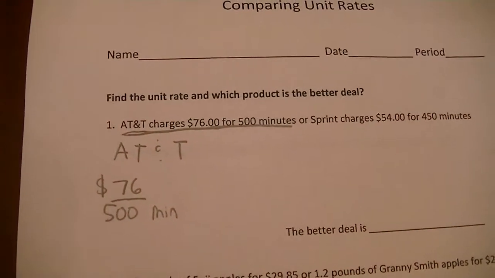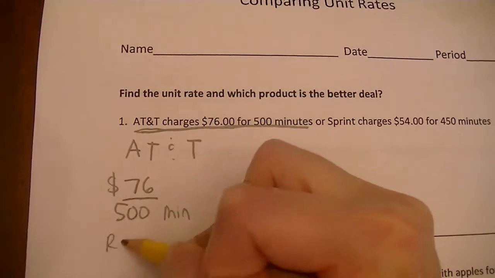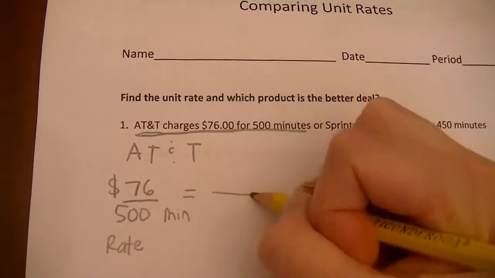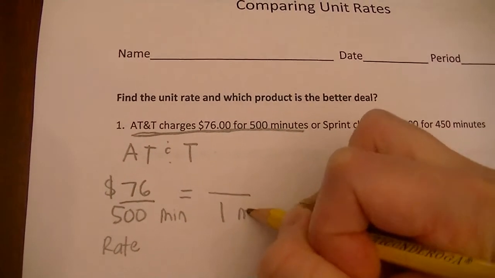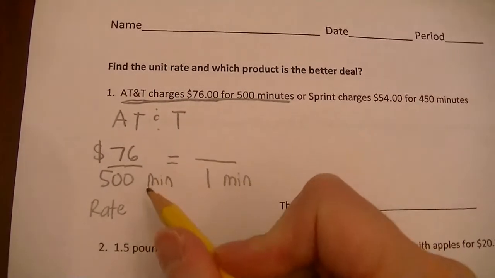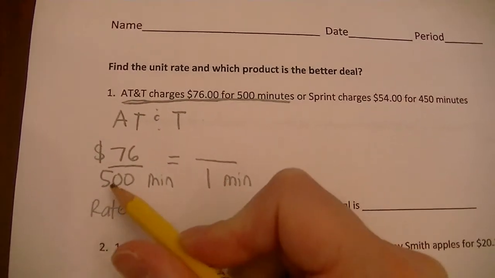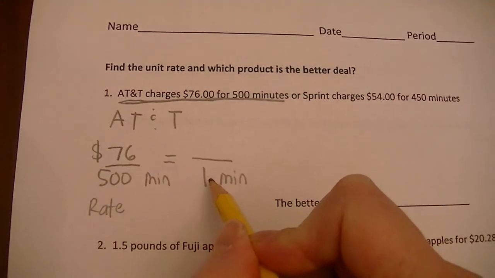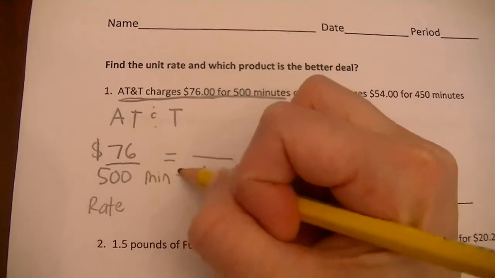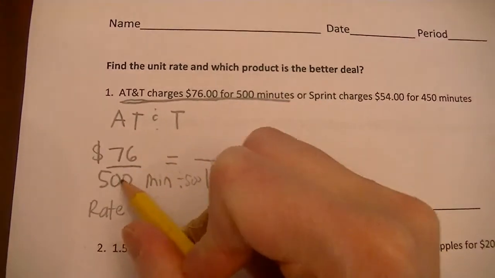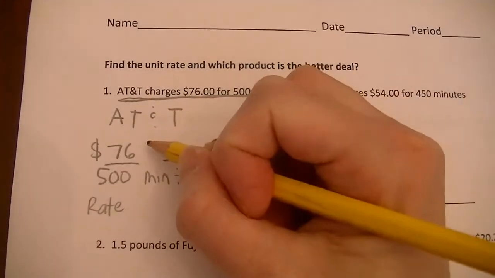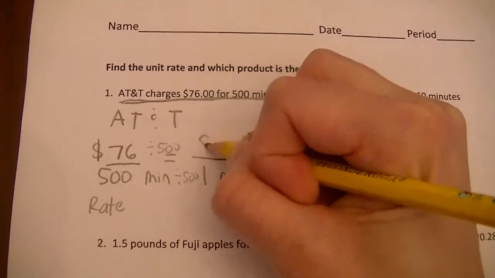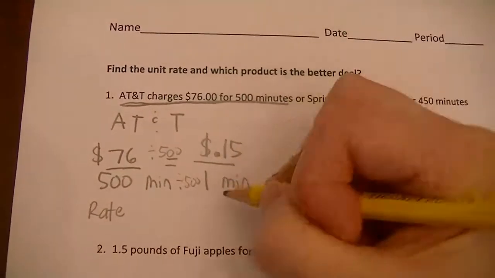Okay, and that right there, that's just the rate. And in order to find the unit rate, we need to set up an equivalent fraction where we have 1 in the denominator. Okay, so we're trying to figure out with AT&T, how much would 1 minute cost? We know that 500 minutes would cost $76 under this plan, but to figure out how much 1 minute would cost, we need to set up that equivalent fraction. So 500 divided by what number equals 1? It'd be 500. So we must also do that to the numerator, okay? So 76 divided by 500, you should come up with 15 cents per minute, and that's the unit rate.